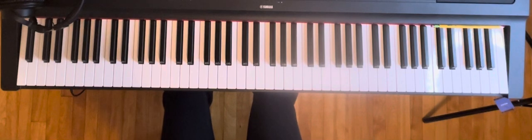Today's video we're going to be talking about augmented chords. In a recent video I talked a little bit about major chords and minor chords, how you can find those. There's two other chord types as far as major categories, and those are augmented and diminished chords. So today we'll be focusing on just augmented chords.